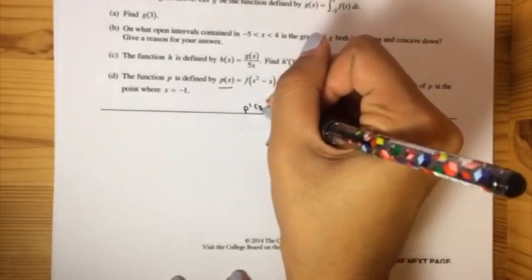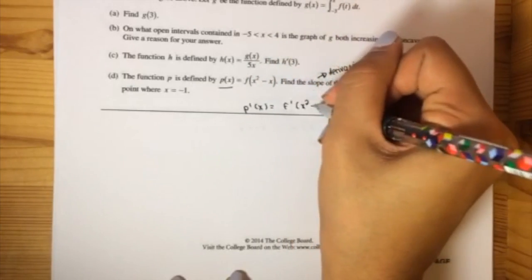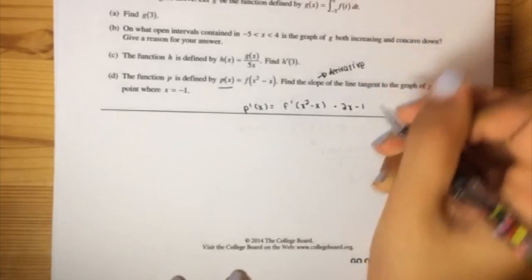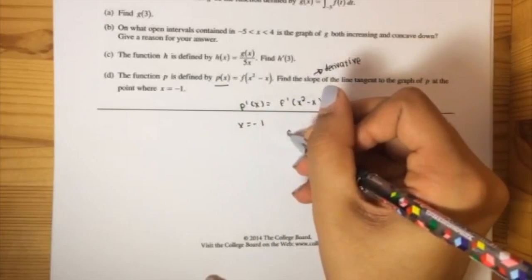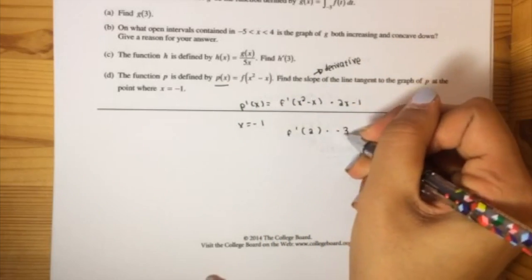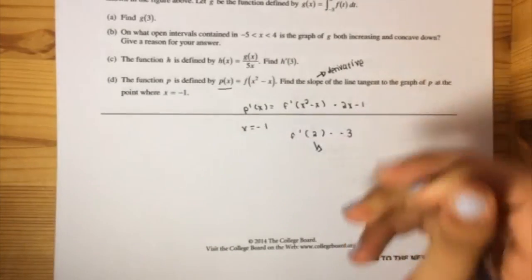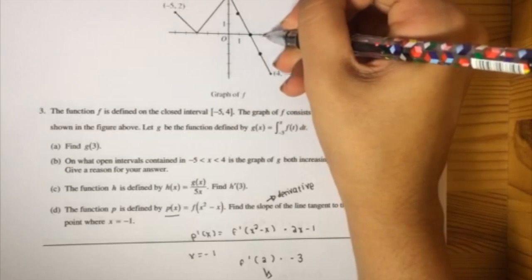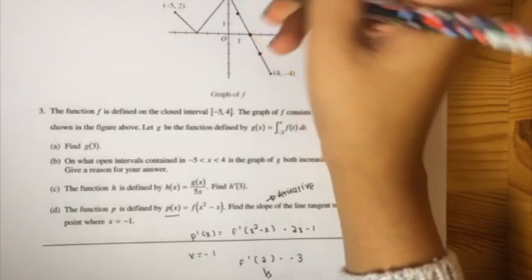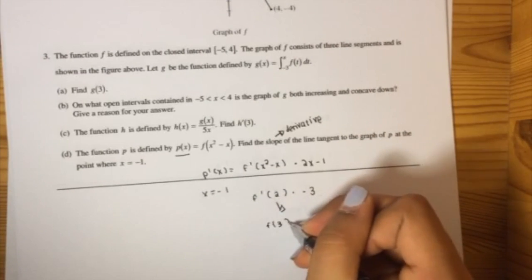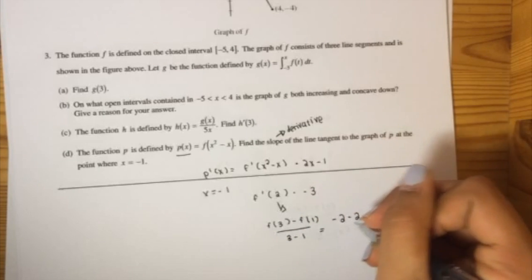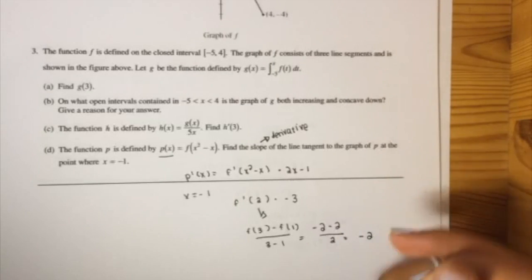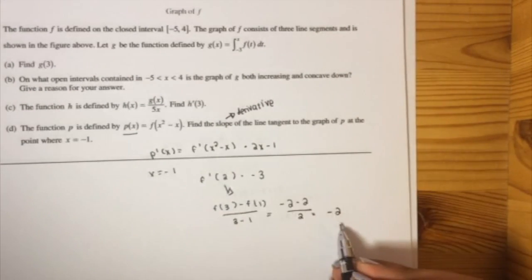So p prime of x is equal to f prime of x squared minus x times 2x minus 1 by the chain rule. If we plug in x equals negative 1, we get f prime of 2 times negative 3. f prime of 2 is the instantaneous rate of change at the point x equals 2. So f of 3 is equal to negative 2, and f of 1 is equal to positive 2. So if we do f of 3 minus f of 1 over 3 minus 1, we get negative 2 minus 2 over 2, which is equal to negative 2. So f prime of 2 is equal to negative 2.